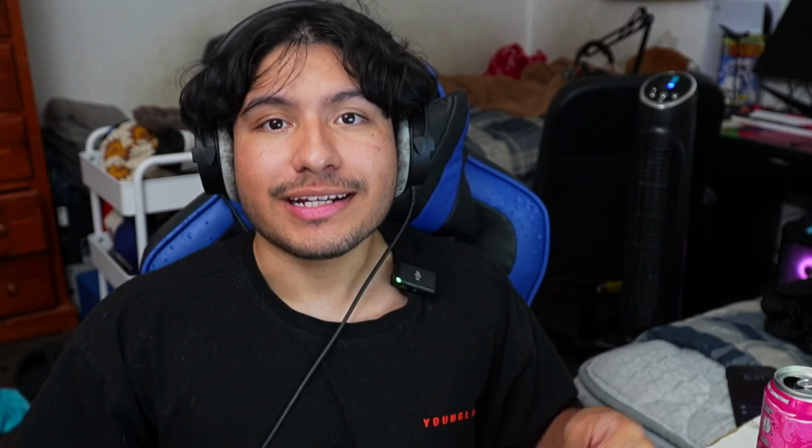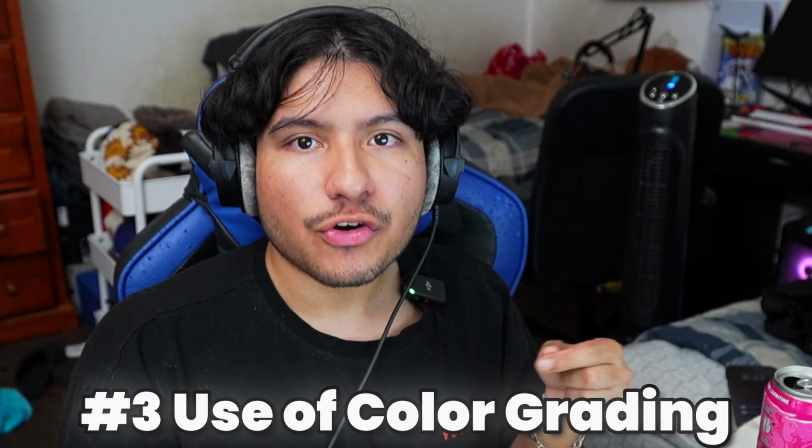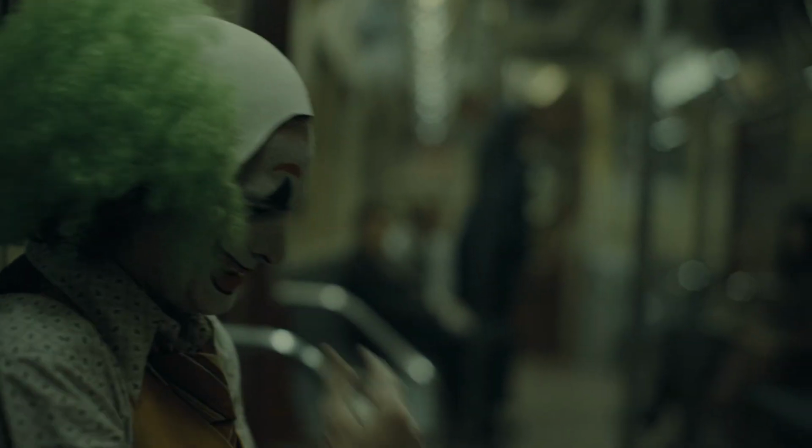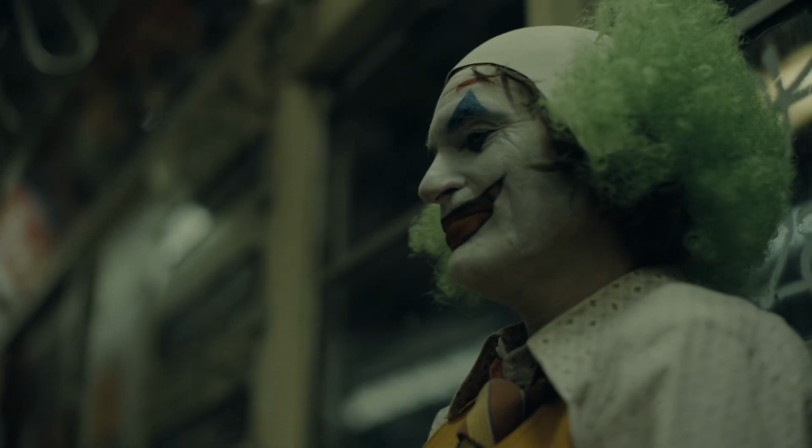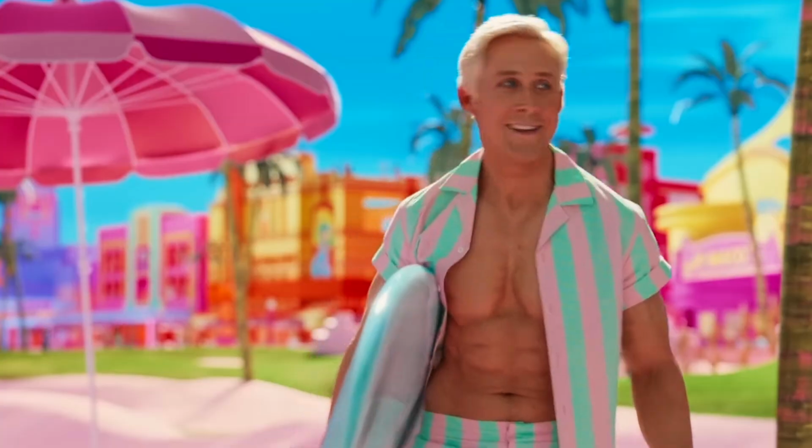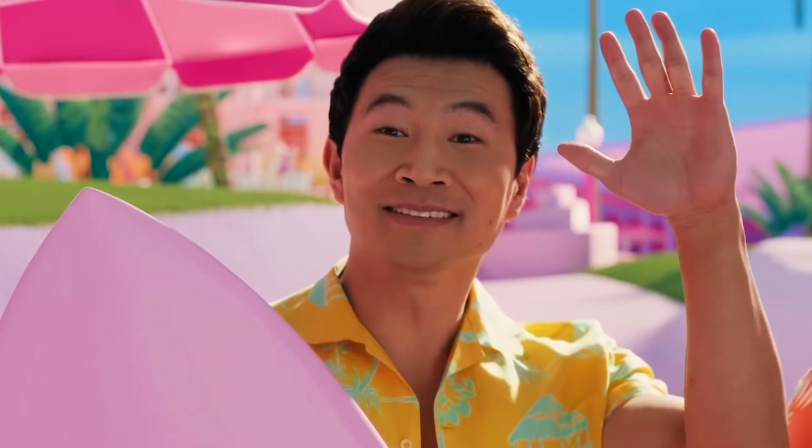And number 3 is the use of color grading. Color grading sets the mood, period. If you watch any film, the color that they have on the screen or in the scene, mostly all the times, is to create the mood of the scene. You're watching Joker, it's really dark, eerie, greenish, just like moody. You watch Barbie, obviously it's bright, pink, colorful, happy colors, and that's really just the importance of it.